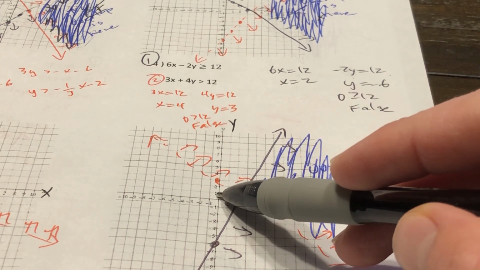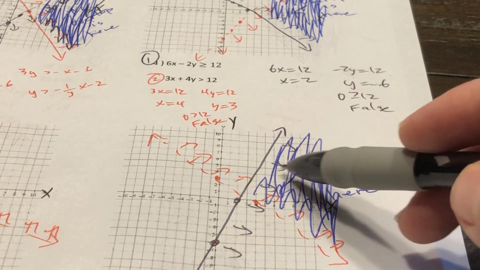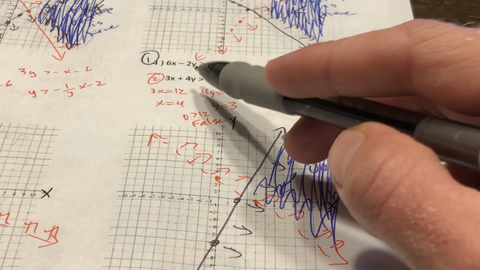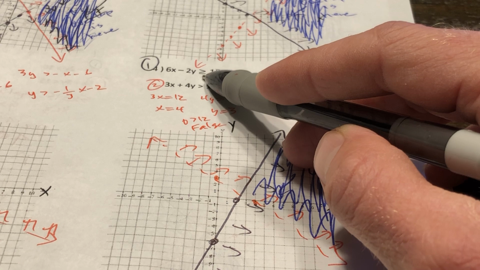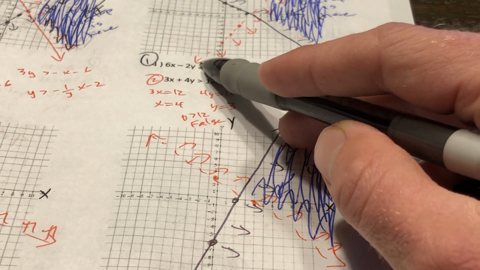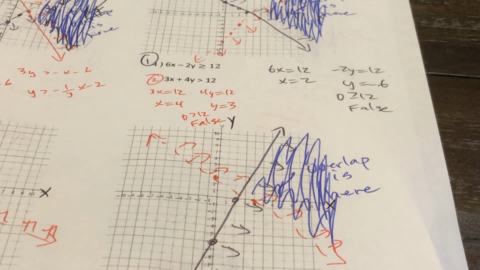(0, 0) is right here, and it was false. So I don't shade there. Instead, I shade right here. In standard form, if y is negative, then you have to do the opposite of that, because if you move x over and divide by -2, your sign is going to flip.